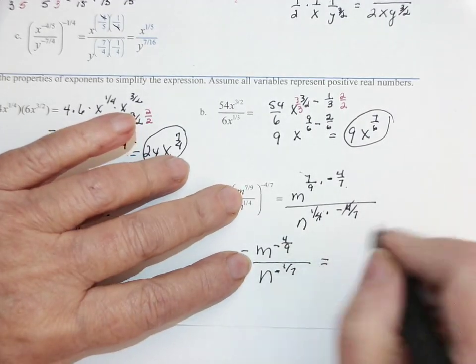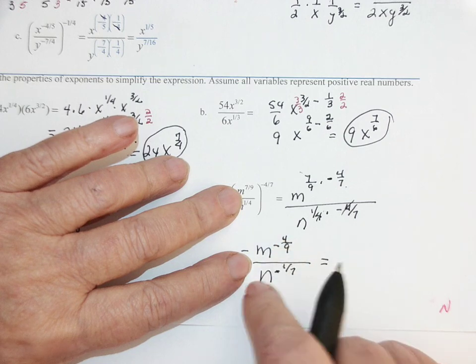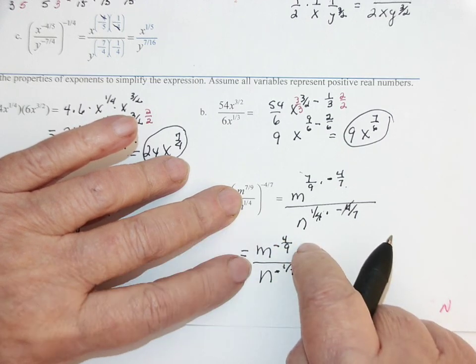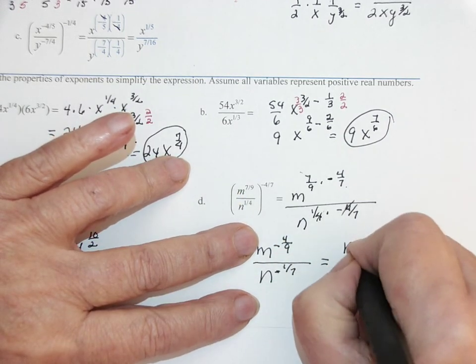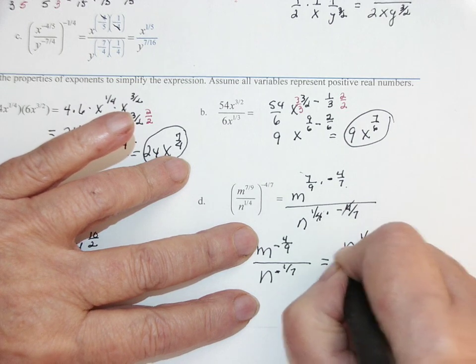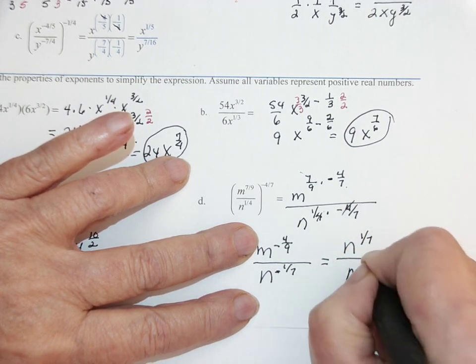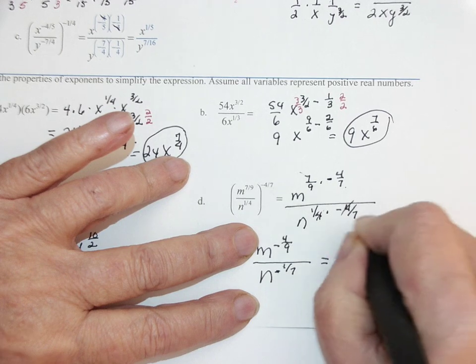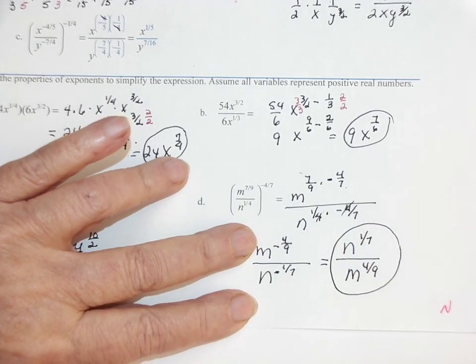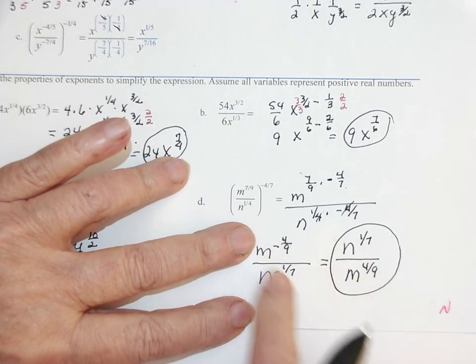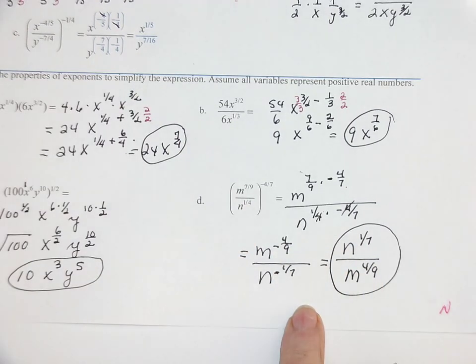So now we can move this to the denominator, move that to the numerator. That's going to make them positive exponents. n to the 1/7, m to the 4/9. And if you need more explanation, then ask me.